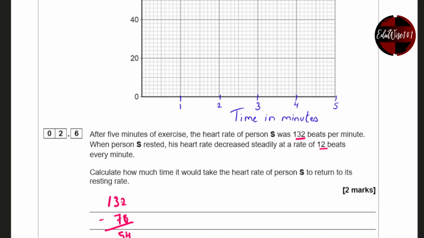Okay? So you need to go down by 54 beats. Now the heart rate is going down by 12 beats per minute. So 54 divided by 12 should give me 4.5 minutes.